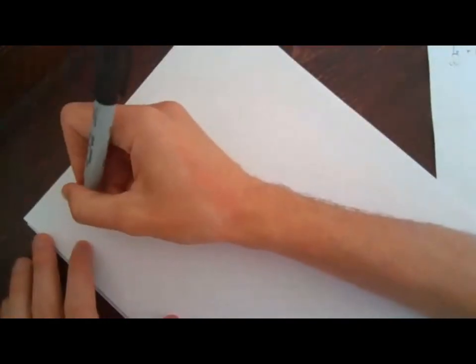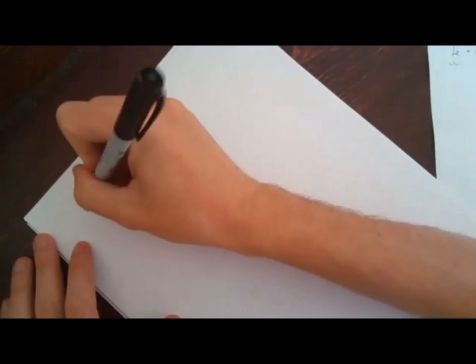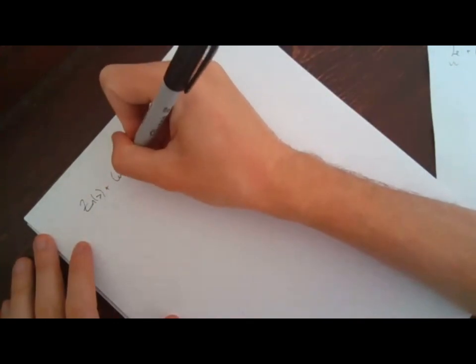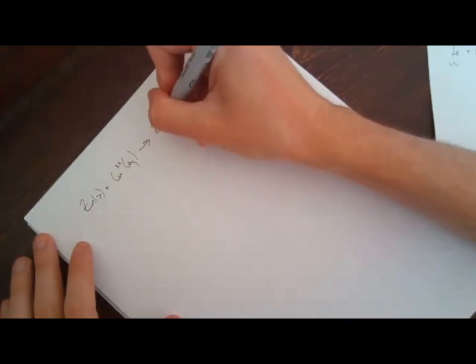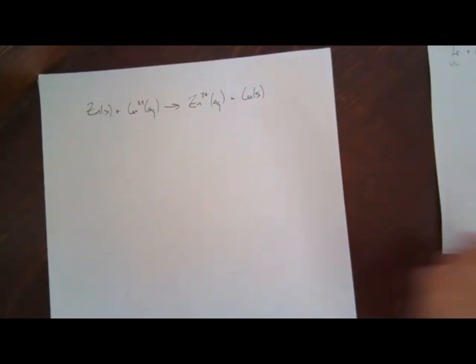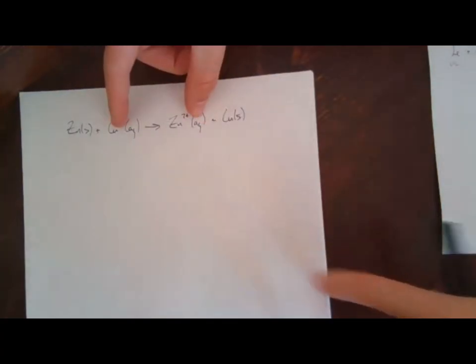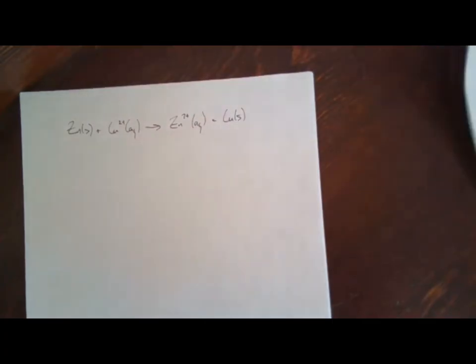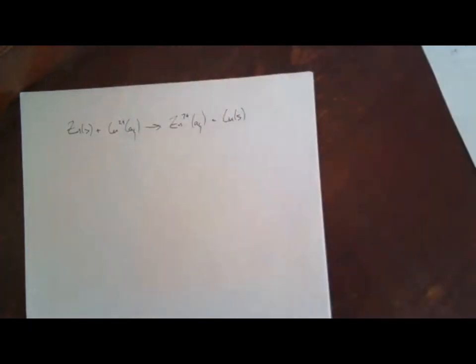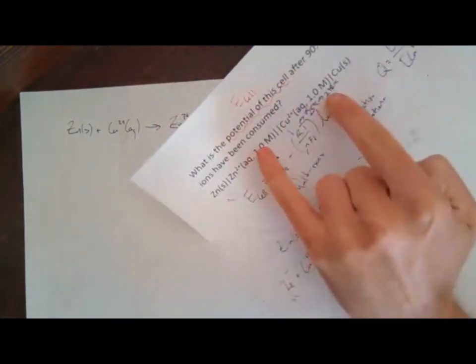We have our equation: Zn solid plus Cu2+ gives Zn2+ plus Cu solid. And what we want is the concentrations of these two ions at some point in the reaction, after 90% of the copper ion has been consumed. So we're going to think about, where do we start? We were told that it's 1 molar concentrations. We start under standard conditions.